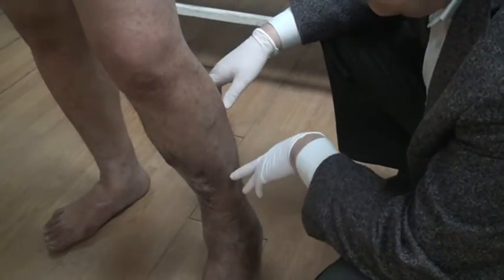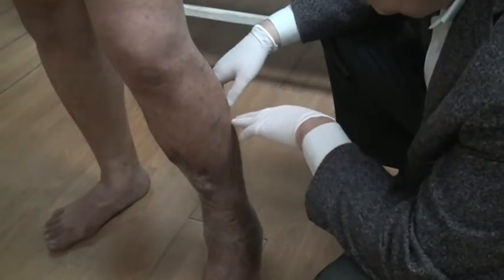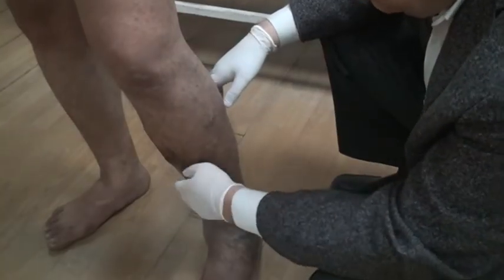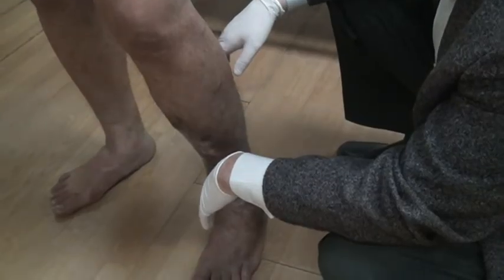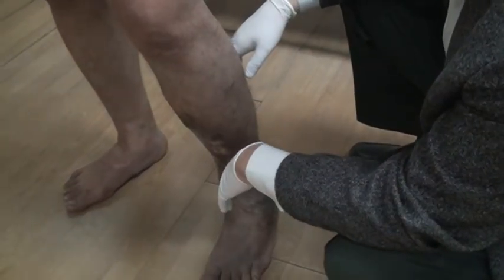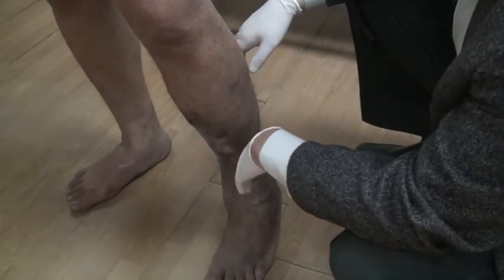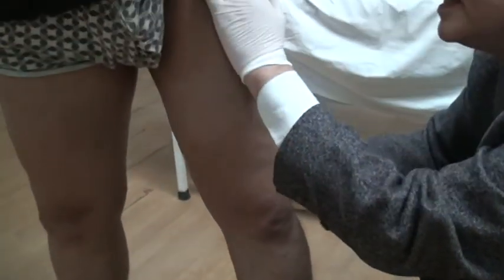So this is going to be the typical picture of ischemic ulcers, in the lower part of the leg and the lateral side, while the venous ulcers are towards the medial side and the lower part of the leg too, at the ankle perforators.